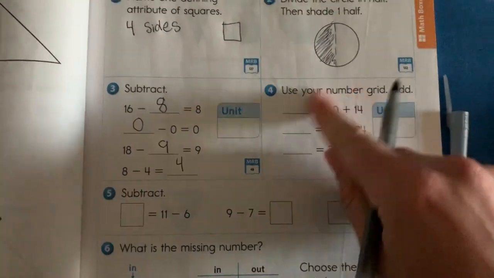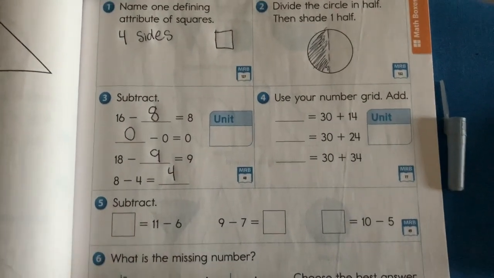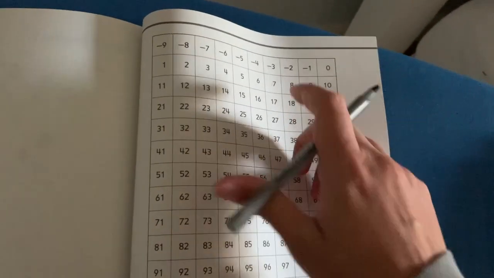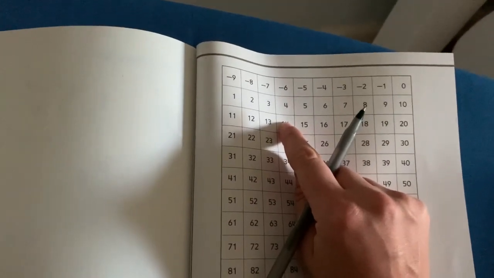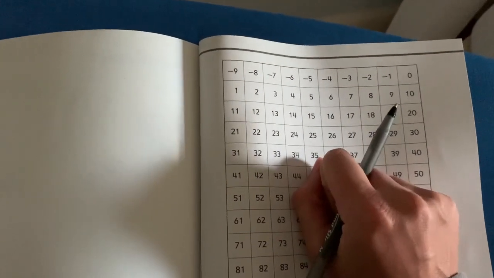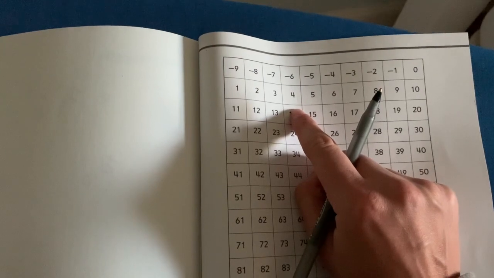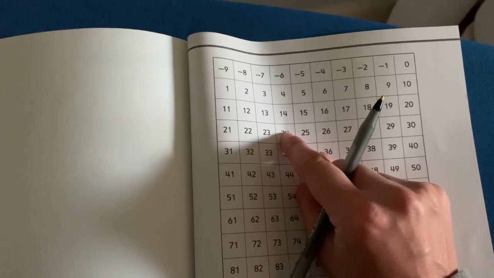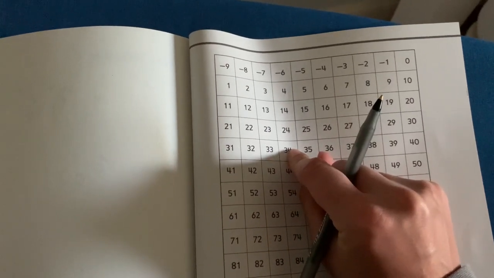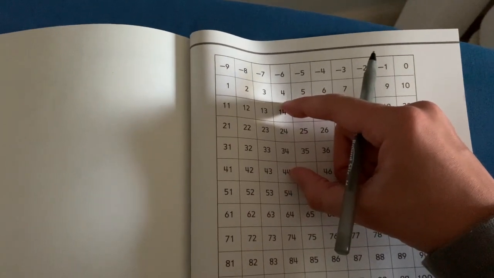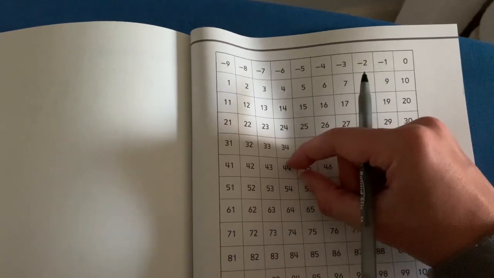All right. For these ones, use your number grid to add. So 14 plus 30. Remember, you have a number grid in the back of your journal. So 14 plus 30. I could count up 30, but that's going to take some time. To do this one, I'm just going to count up 10, because I know 10 more is right below. Then 10 more than that is 20. 10 more than that, 30. So 14 plus 30 is 10, 20, 30.